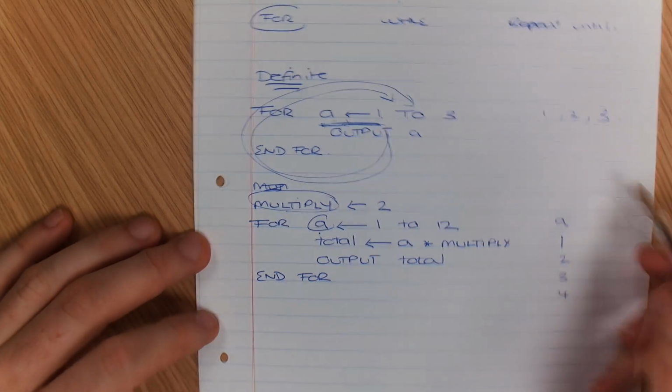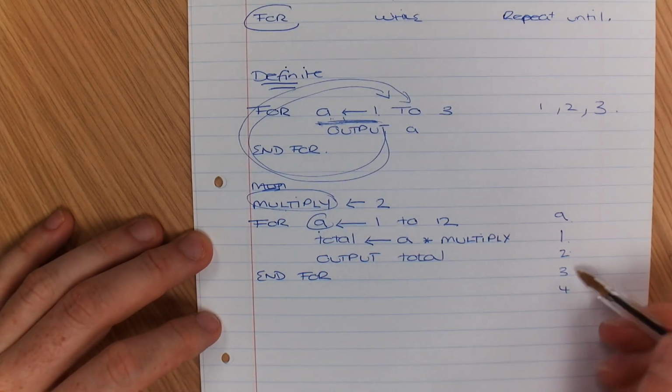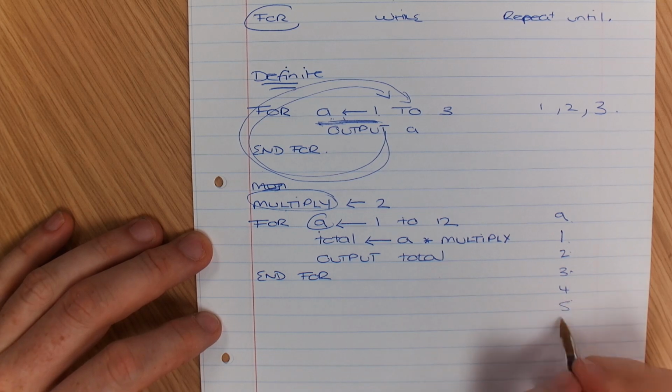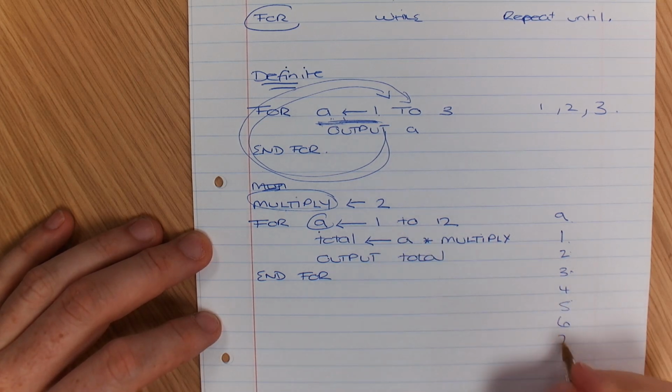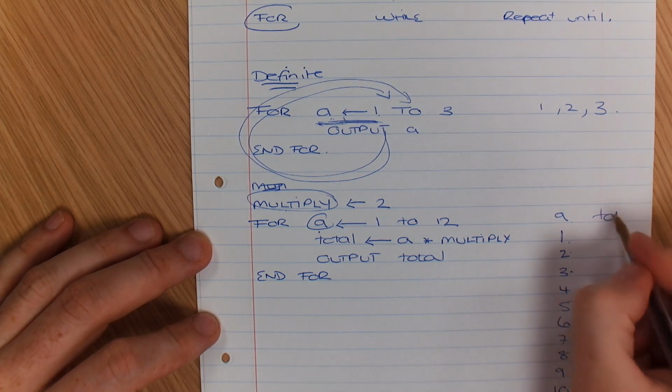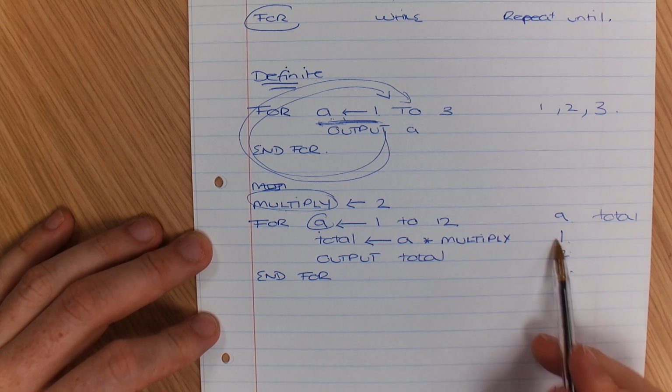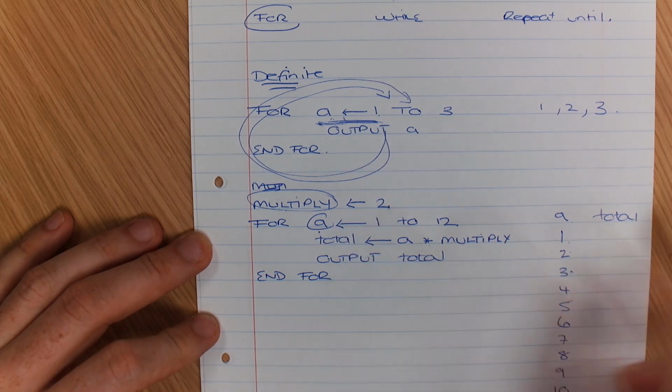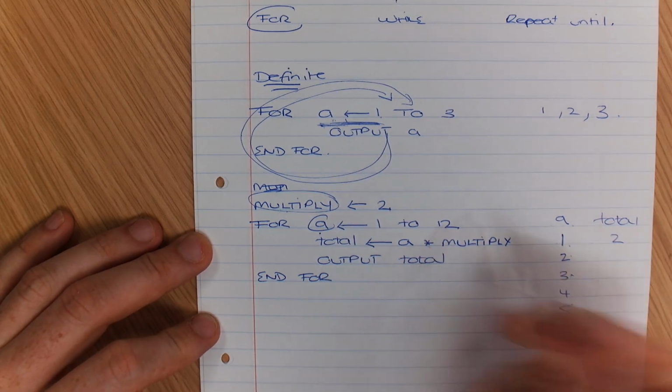So I've got A is 1, 2, 3, 4, 5, 6, 7, 8, 9, 10, 11, 12. What's the value of total going to be? 1 times 2, 2 times 2.